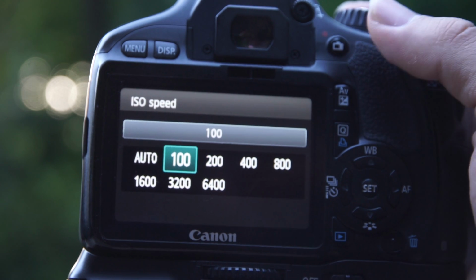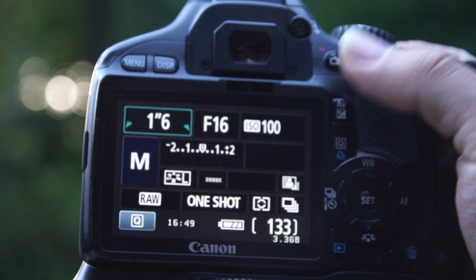I decided to do some long exposure. I was going to do long exposure of cloud, but by that time there weren't that many clouds in the sky, so I decided to do something different. Lowest ISO, highest aperture, and decide on the shutter speed.